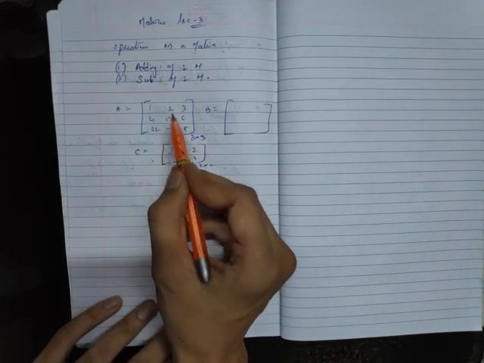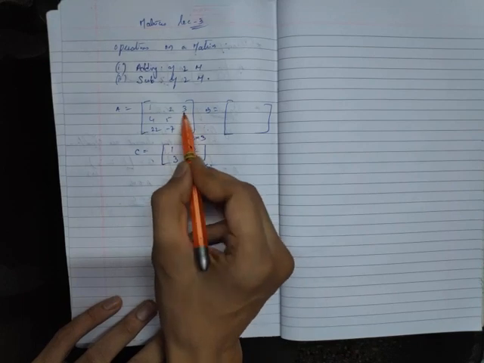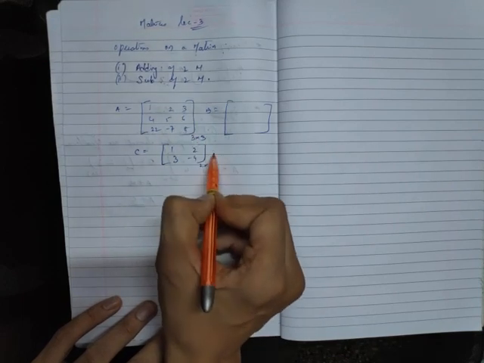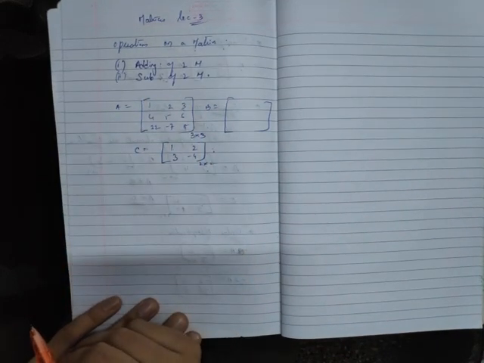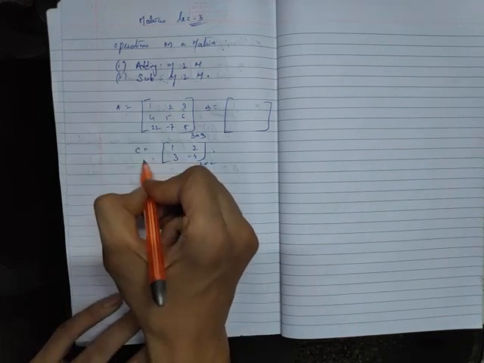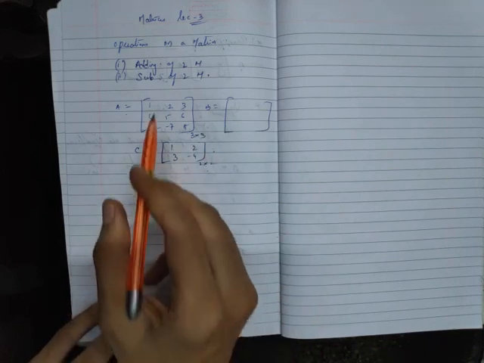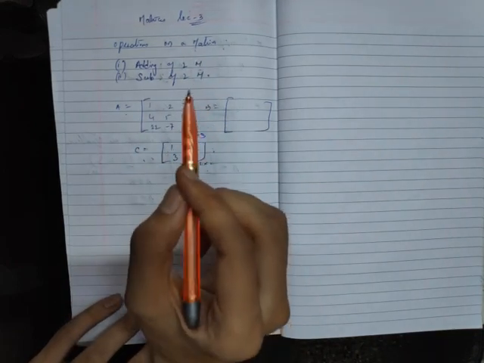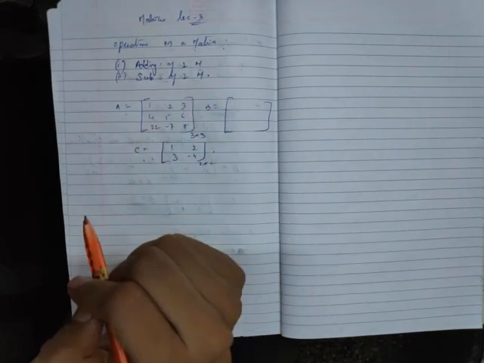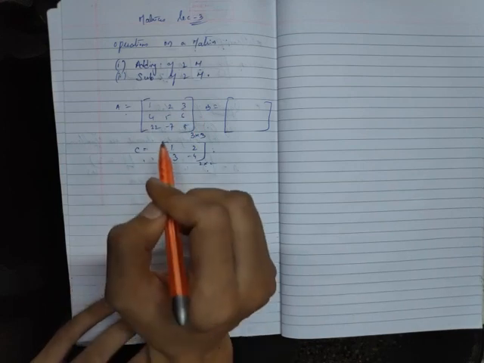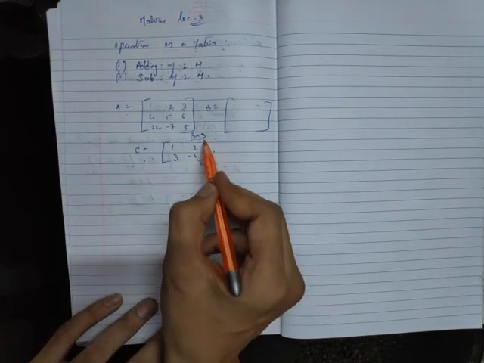So you might say, sir, yes, so this plus this plus this. But what with this? Do I have a corresponding element? No. So can I add A and C matrices? No. That means there is a condition to add two matrices. First condition to add two matrices is that they should have the same order.